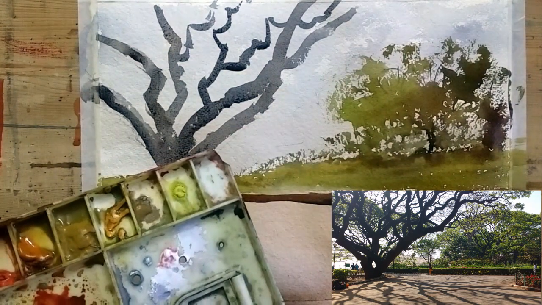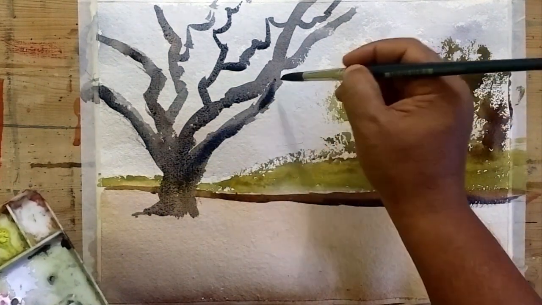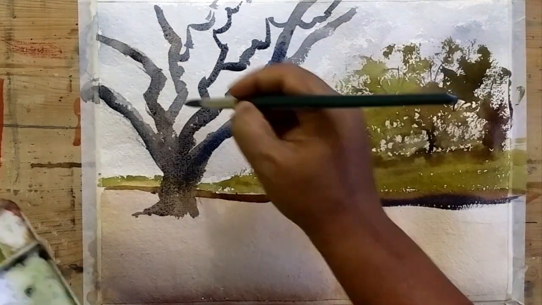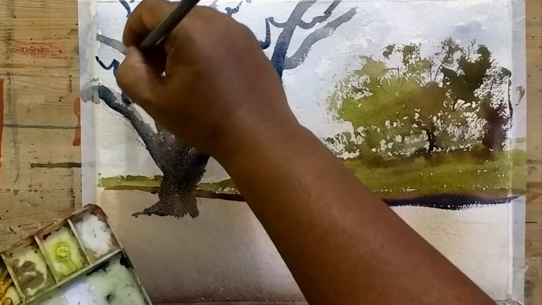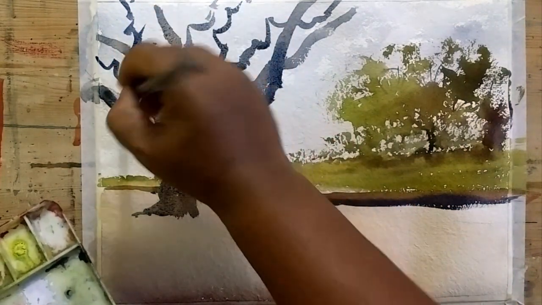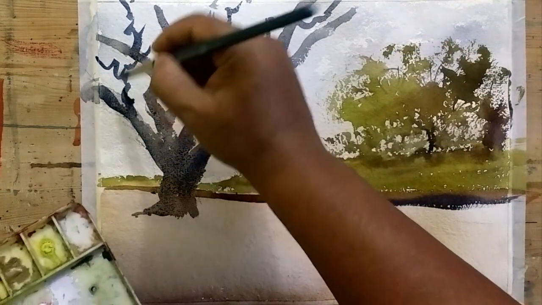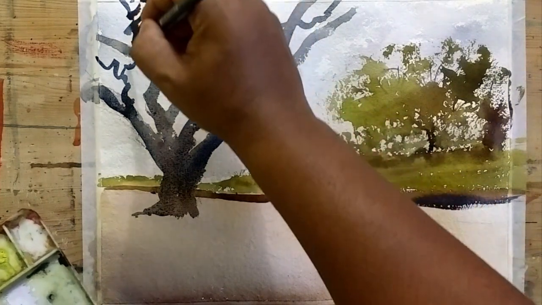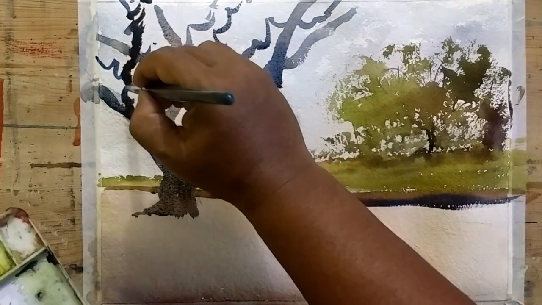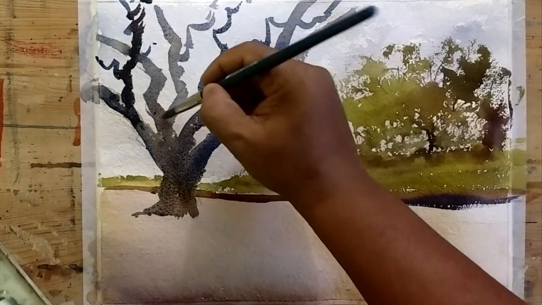So you may have many other ways of doing it. Some areas are going a little bit darker, so we'll draw some smaller branches there.